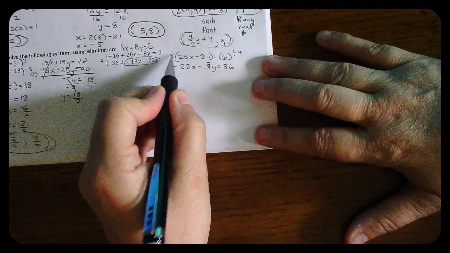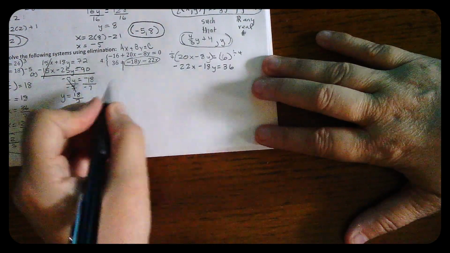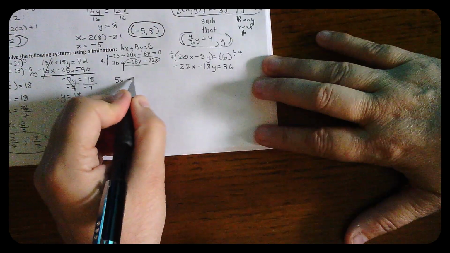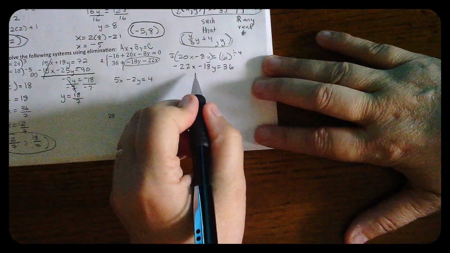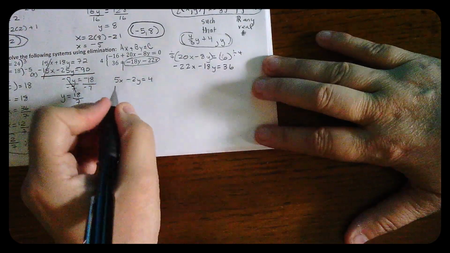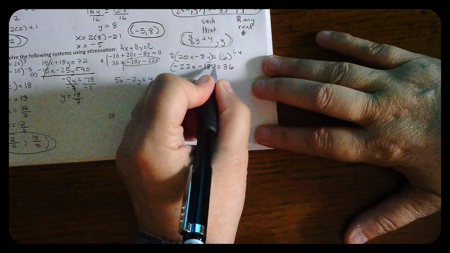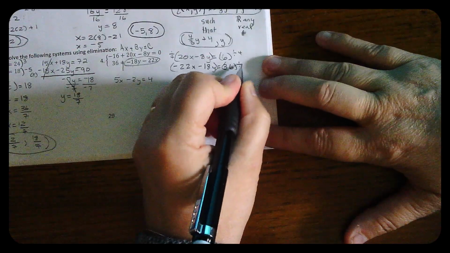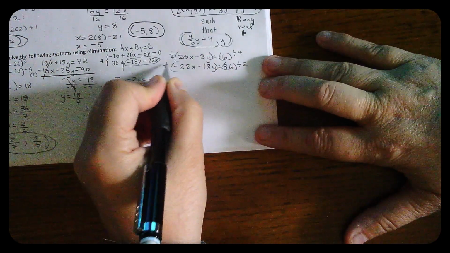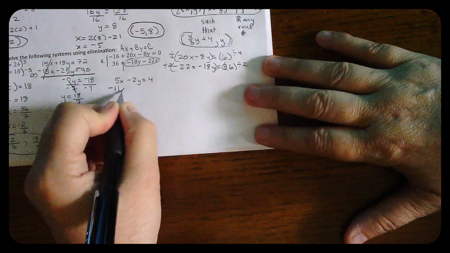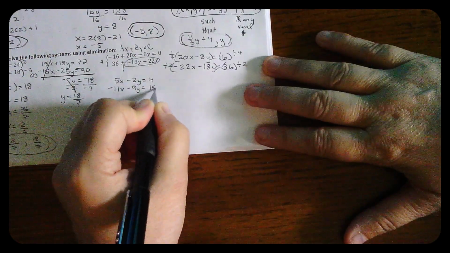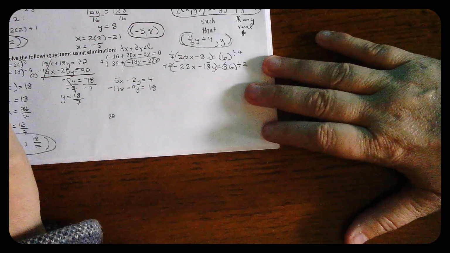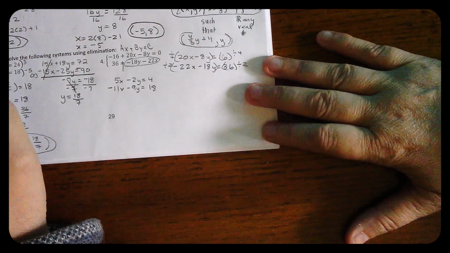So if I divide this by 4, I'm going to get 5x minus 2y equals 4. Same thing here. 2 goes into all 3 of these, so divide that by 2, divide that by 2. That's going to be negative 11x minus 9y equals positive 18. So it just makes the numbers a little smaller. Again, it's up to you.